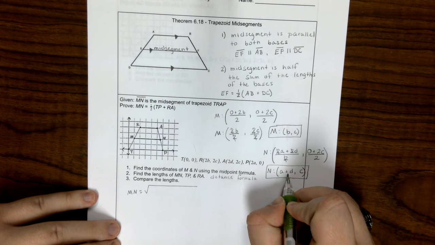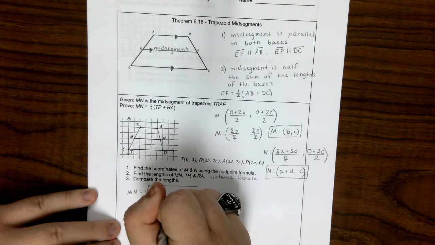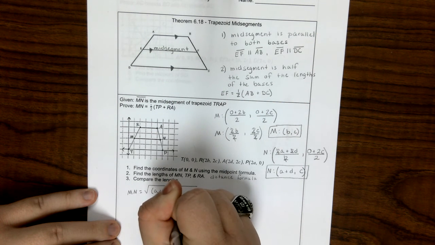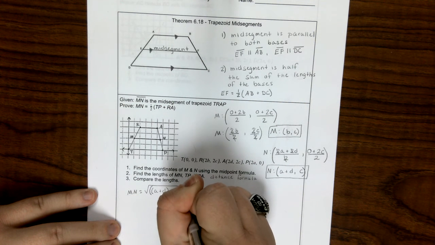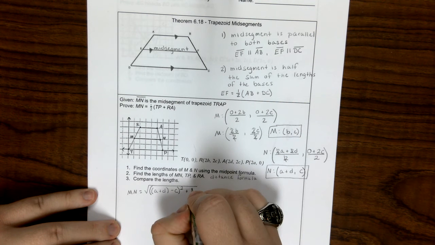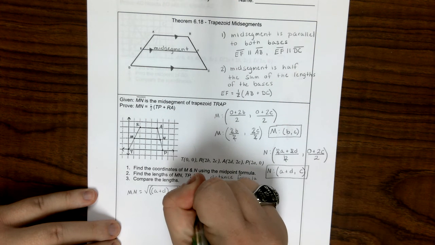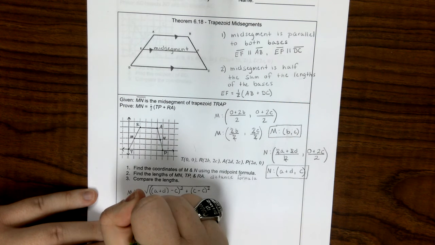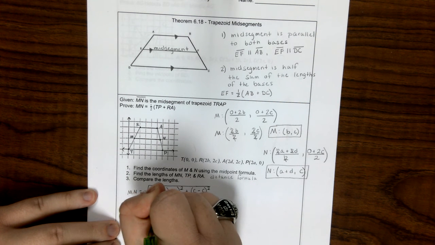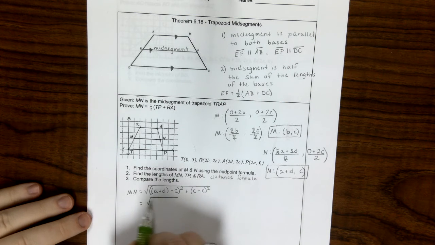The x of N, subtract the x of B. So that's going to be A plus D minus C. And then all of that is squared plus the y of N, subtract the y of M squared. Now, let's see if we can clean any of this up.